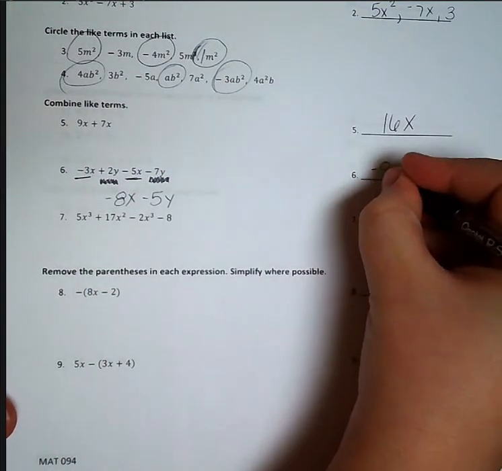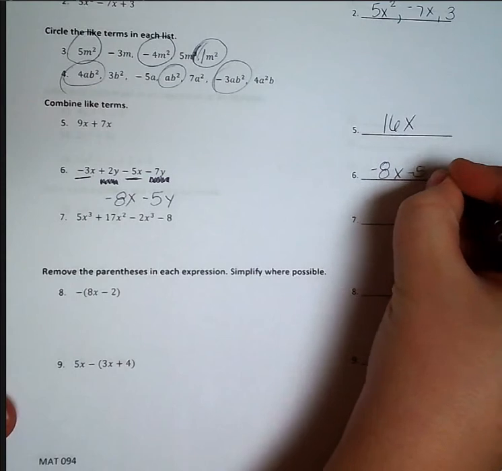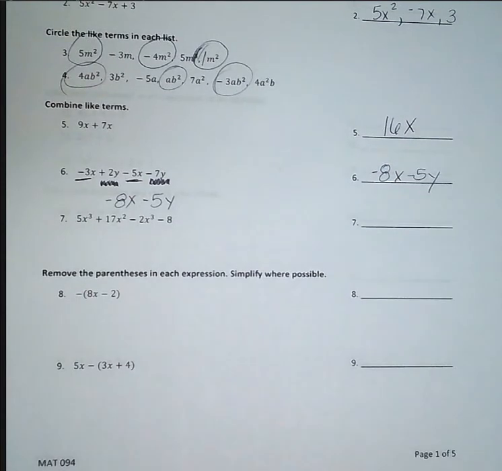Don't forget to put your answers on the answer space. Remember, if you do not do that on your homework or your exam, I will not grade those problems because they do not look complete.